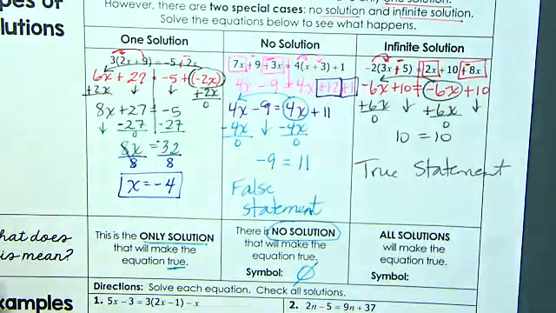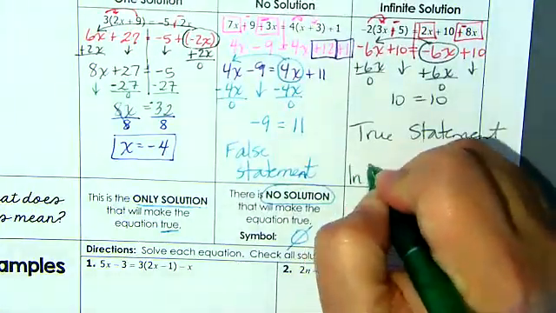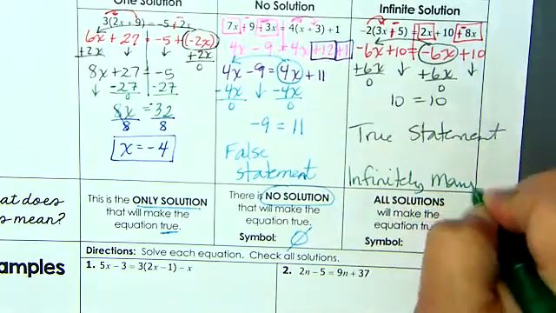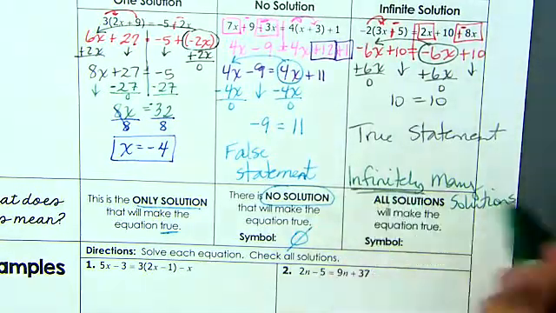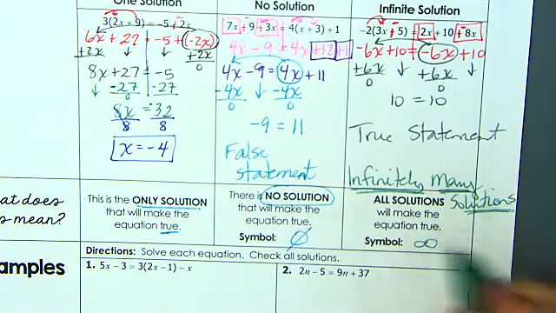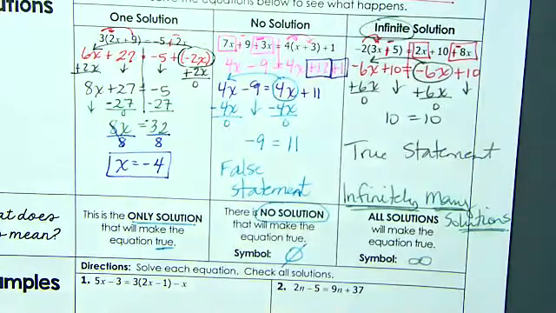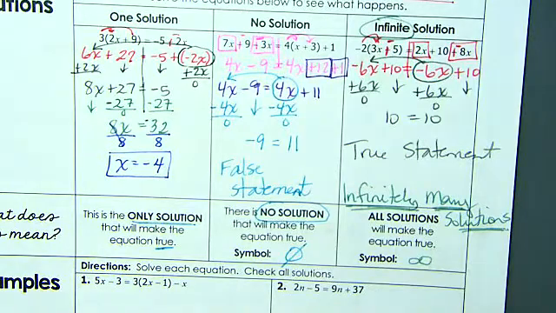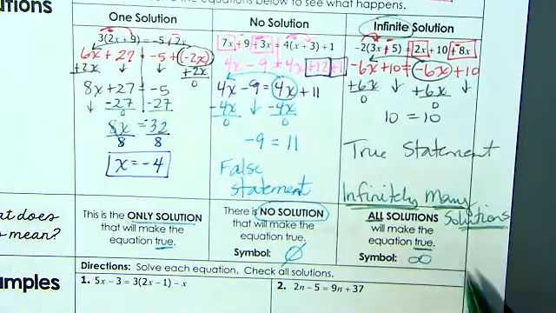Since this is a true statement, that means it is all solutions, or what I might write as infinitely many solutions. This is what is more commonly seen. And the symbol that you would see is the infinity symbol. The infinity symbol for infinite solutions. It means that I can plug in any number and it would make a true statement. All solutions will make the equation true.